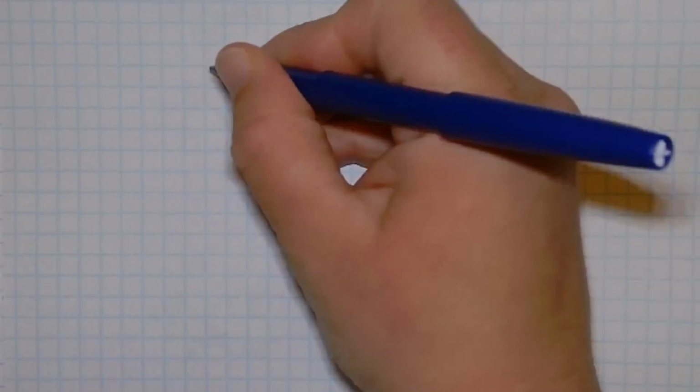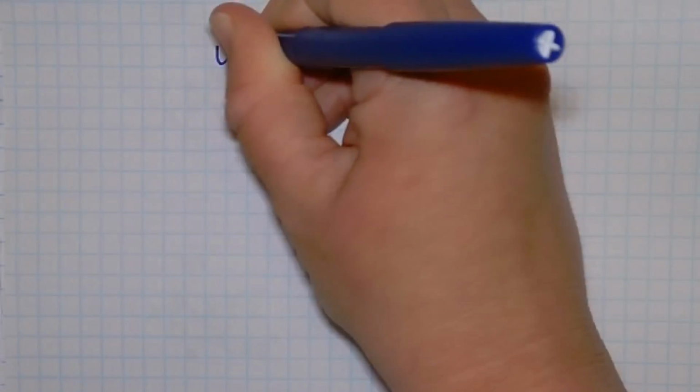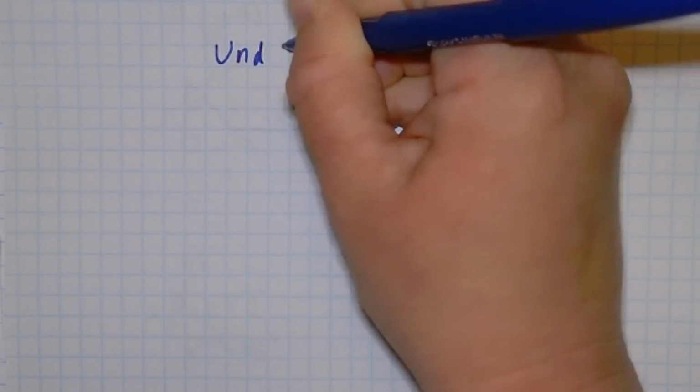Hello, geometry students. Several of you have gotten in touch with me to let me know that you're still struggling with the difference between undefined terms, defined terms, postulates, and theorems. So, here's another way to think about that. We can start with undefined terms here.